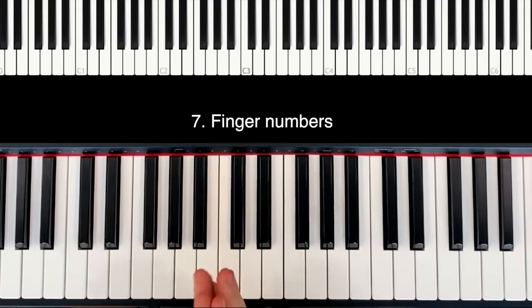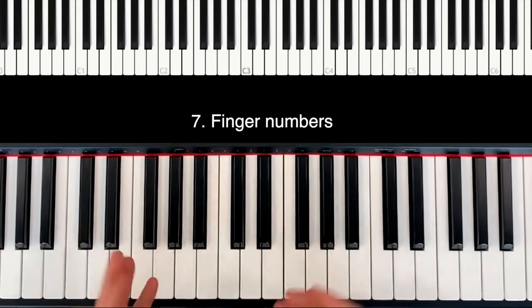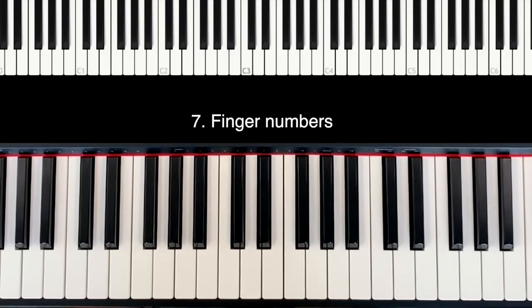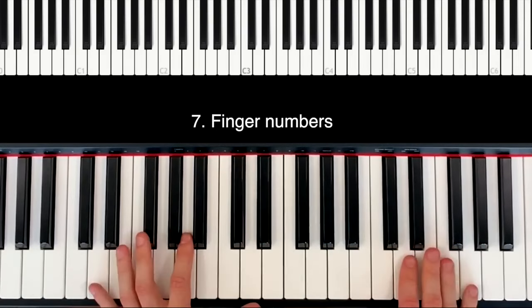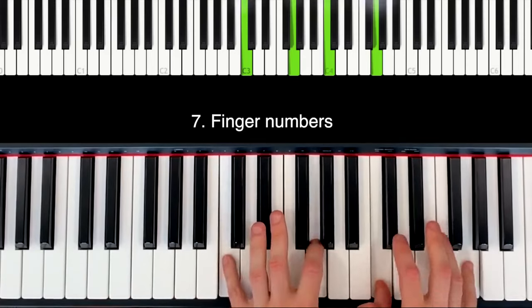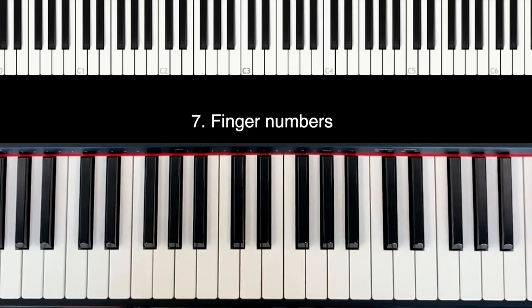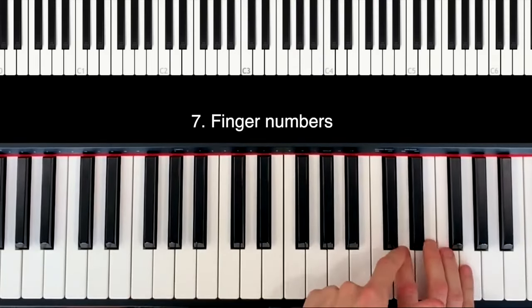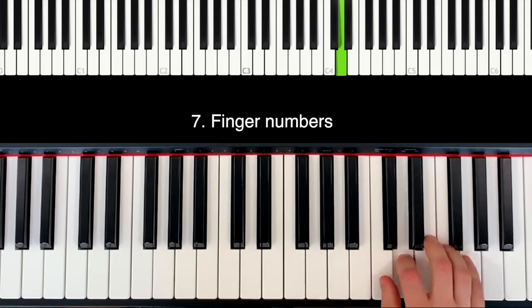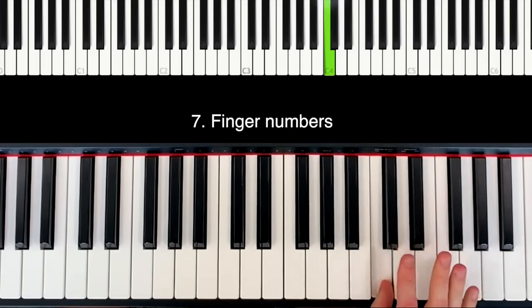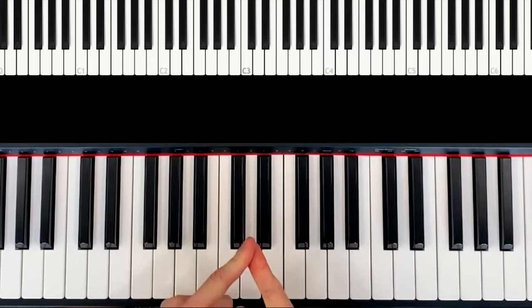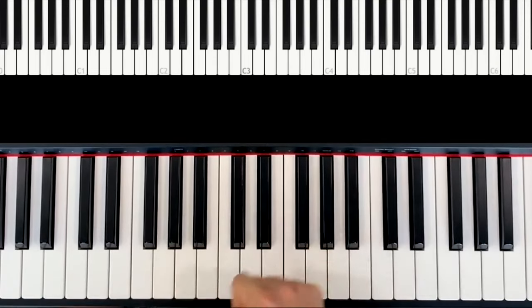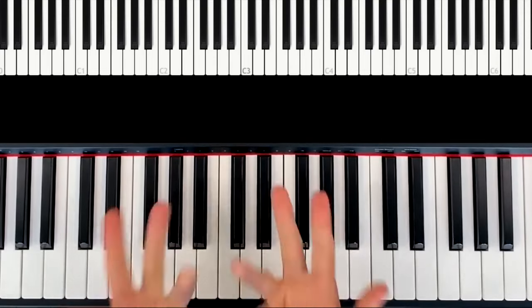So why do we need the finger numbers? It's mainly for communication purposes. For example, when I play something like this, and I want to teach you this, then I can say in the right hand, play number 2, 5, 1. That means the finger 2, the finger 5, and the finger number 1. So 1, 2, 3, 4, 5.